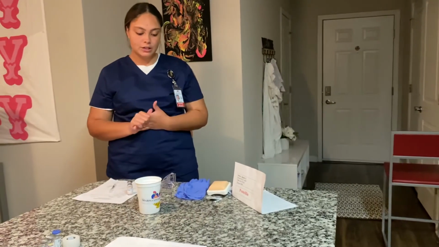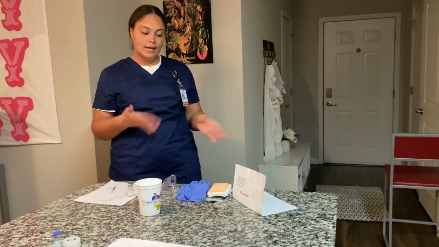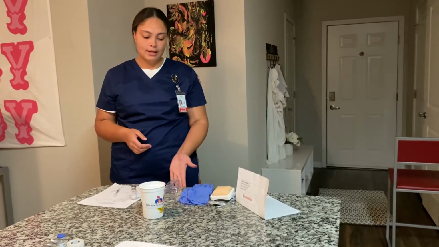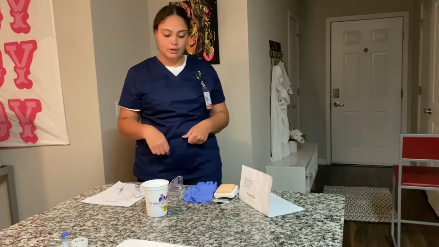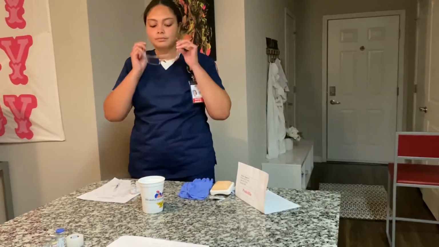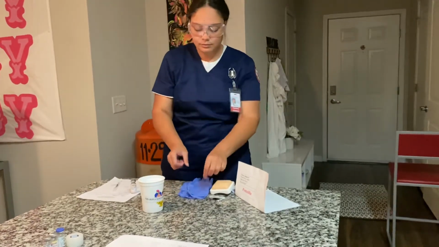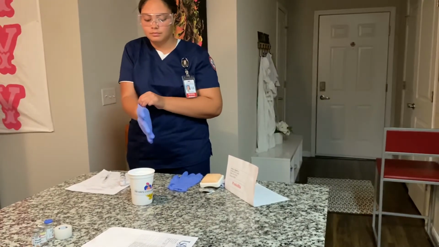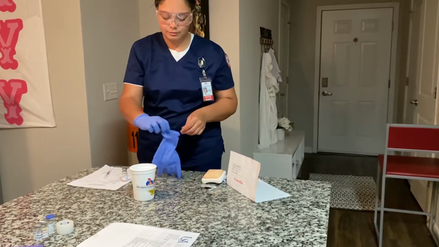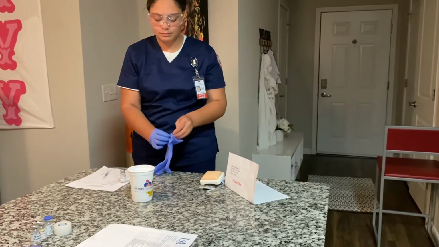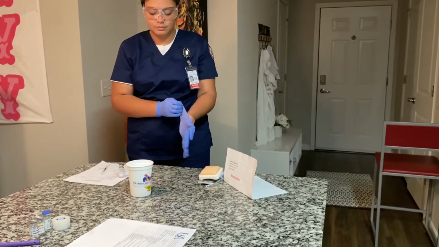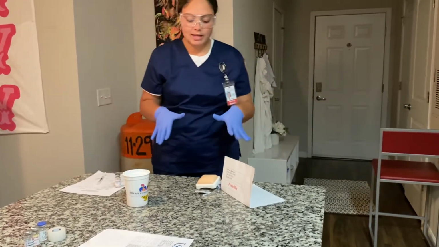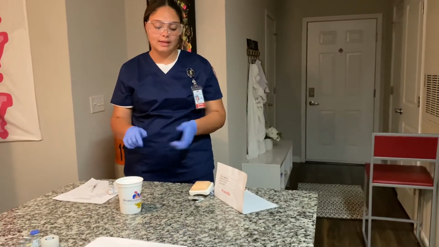Explaining the procedure to our patient. So today we're just going to be giving you heparin to make sure you don't get any blood clots. From there, then I'm just going to be raising the bed, lowering the side rail, and then we're going to move on to putting on our goggles and gloves. Okay. And I'm going to be giving this medication subcutaneously, which I will be giving in the abdomen.